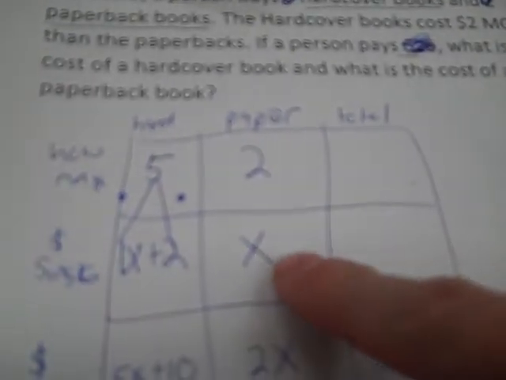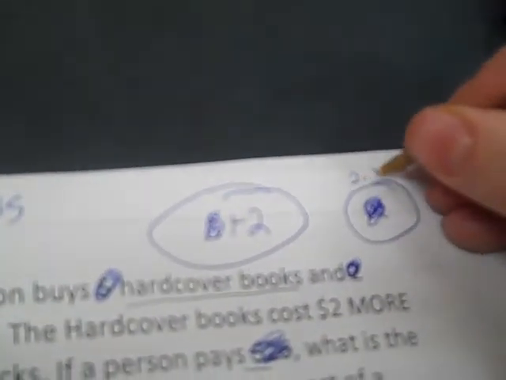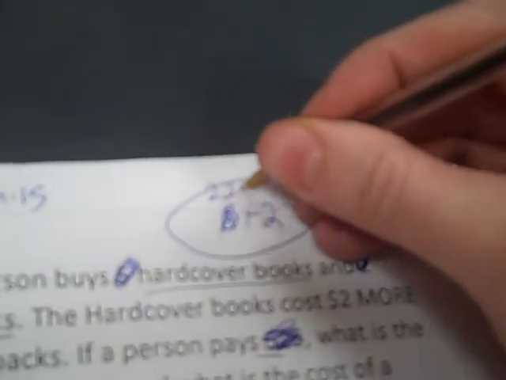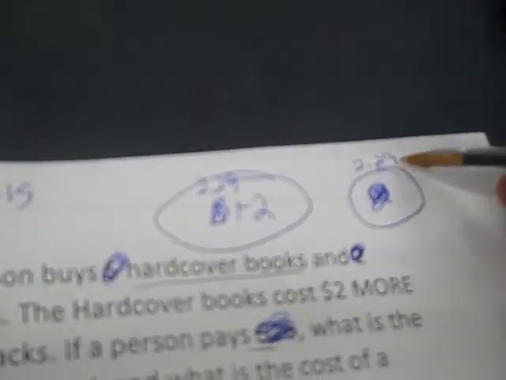So here's the x. It's under paperbacks. Now get the other letter, the other answer. We go up here, and we replace the x's with 2.29. Okay, so we already know we have a 2.29. 2.29 plus 2 is 4.29. That's my answer.